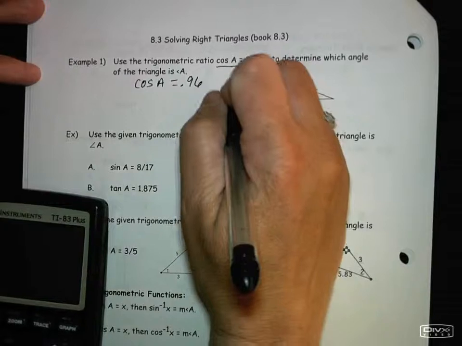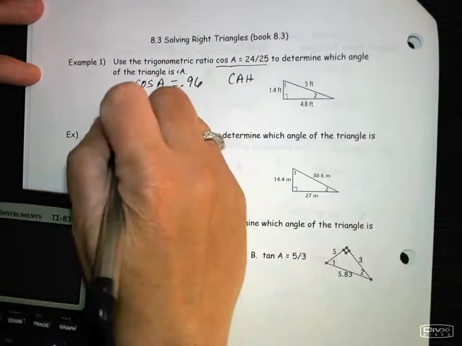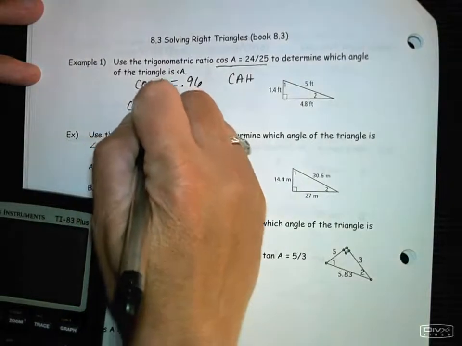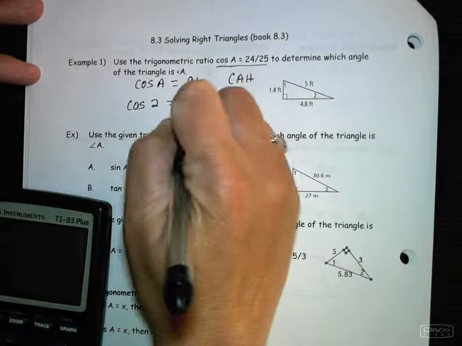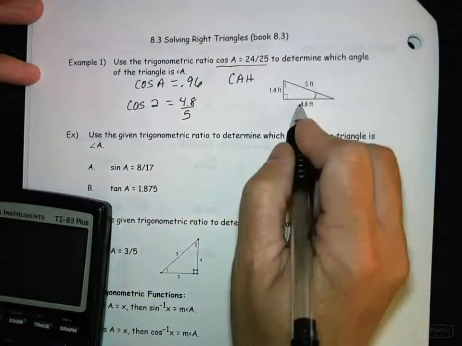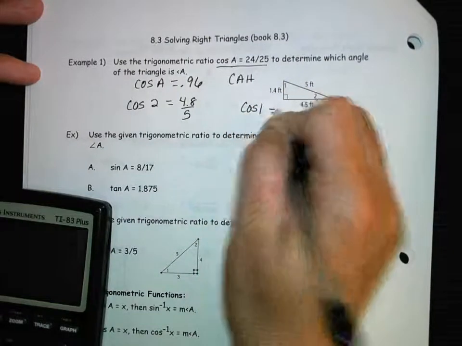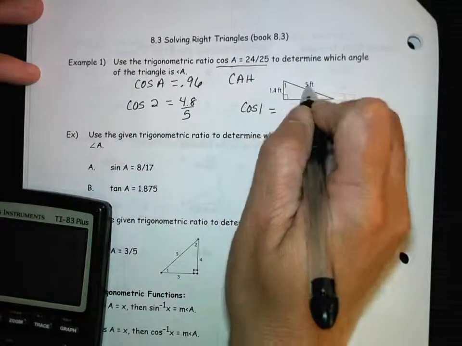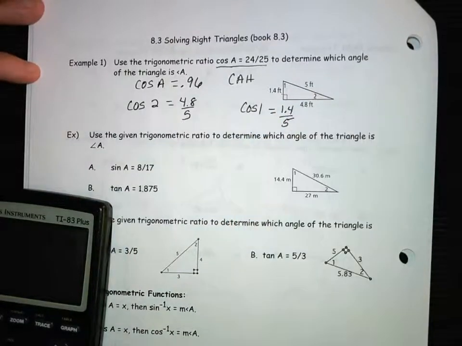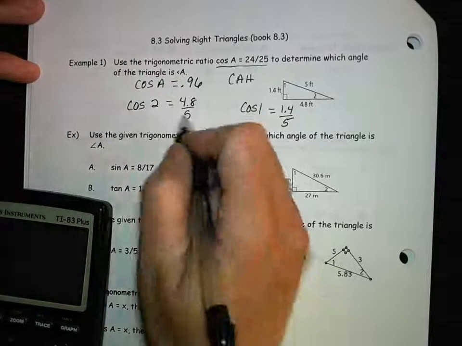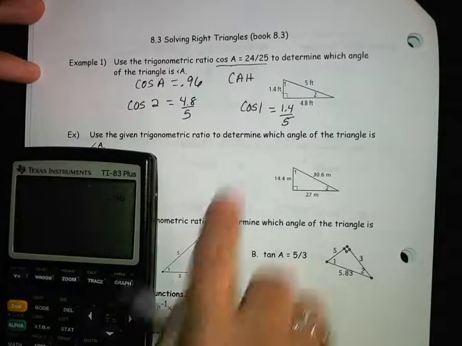Well, cosine is adjacent over hypotenuse. So if we do the cosine of angle 2, we would have 4.8 over 5, adjacent over hypotenuse. And if we do the cosine of 1, we would have adjacent over hypotenuse, which is 1.4 over 5. And what we can do is divide those two things and see which one ends up being 0.96.